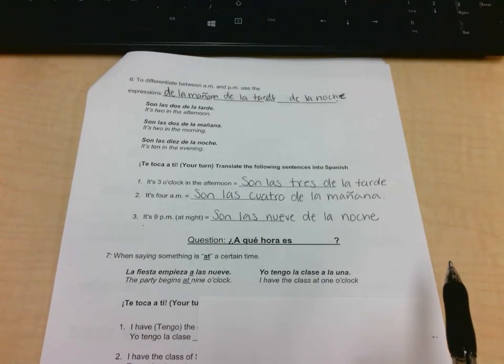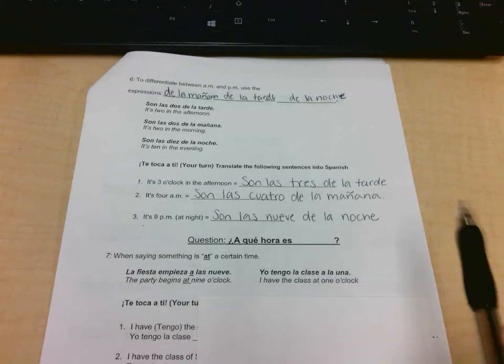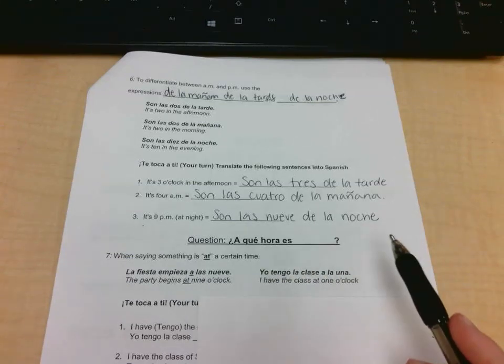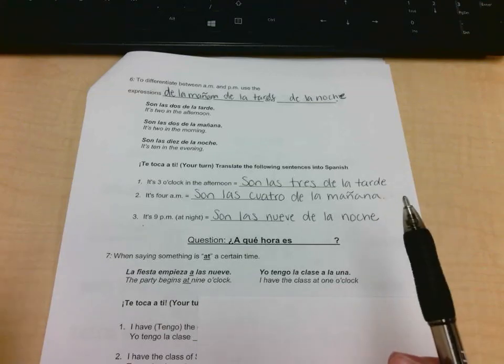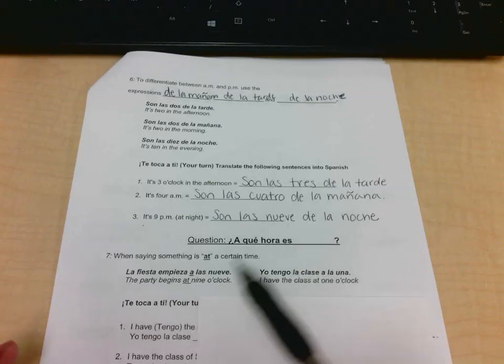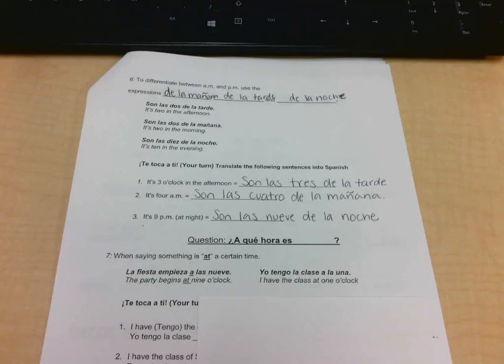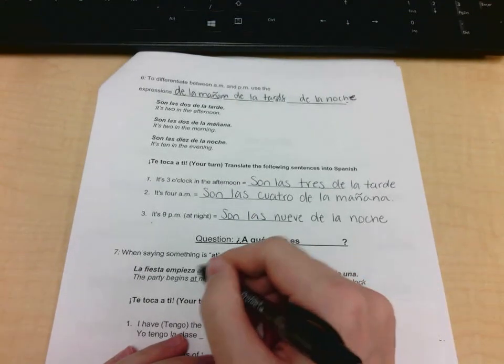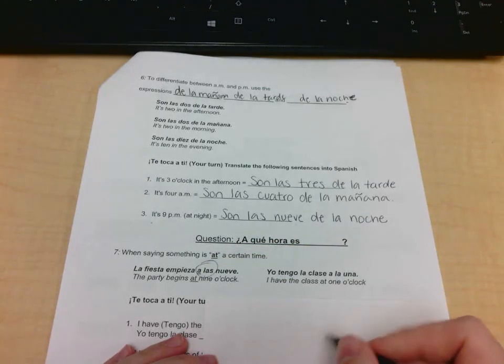Now, we have been learning so far how to say the current time. But what happens when it is 10 a.m. and we need to say that we have practice at 3 p.m.? It is currently 10, son las 10. And we need to say that something is at 3 p.m. So we would use the phrase a las for any time except for one, or a la when it's at 1 o'clock.